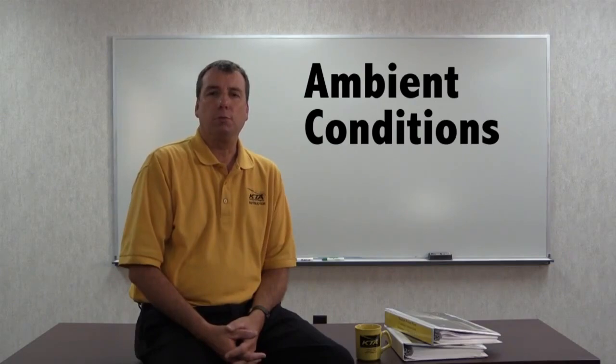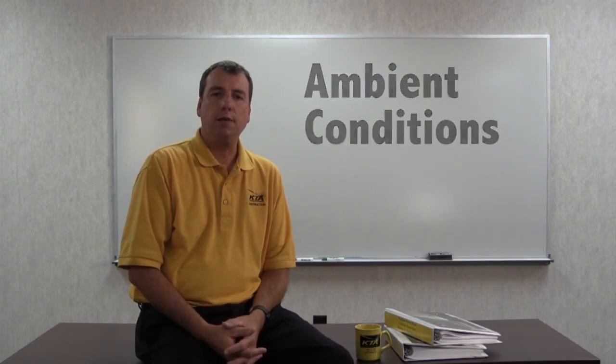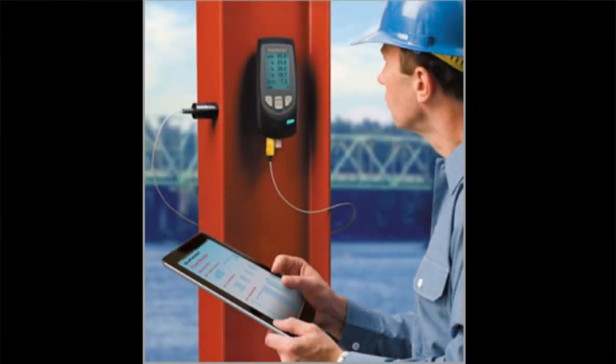Ambient conditions are the prevailing conditions of air temperature, the moisture content of the air expressed as relative humidity, and the temperature at which condensation will occur, expressed as the dew point temperature. Measuring and recording the ambient conditions and surface temperature prior to final surface preparation and coating application is one of the most important steps in determining the success of a protective coating system.